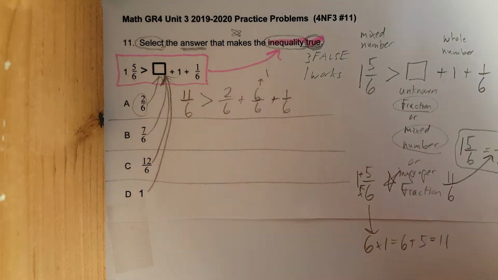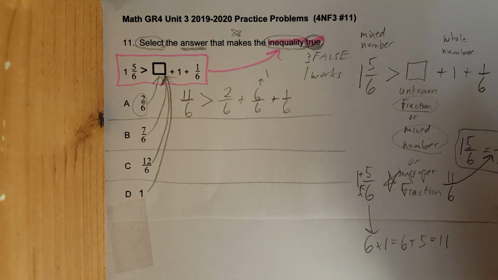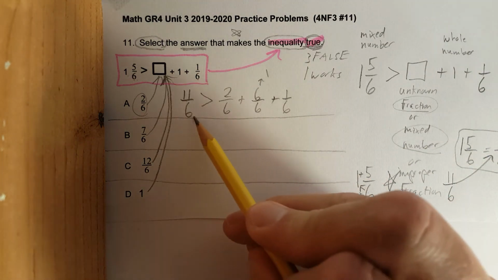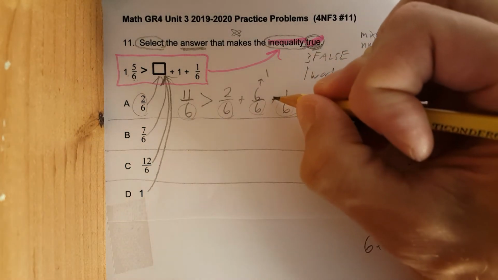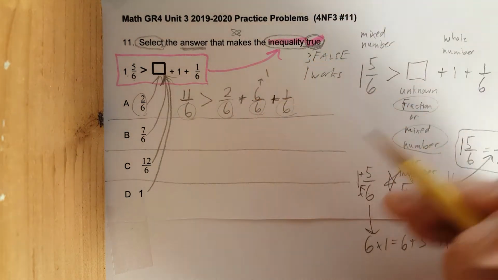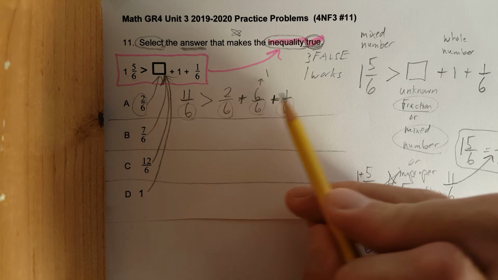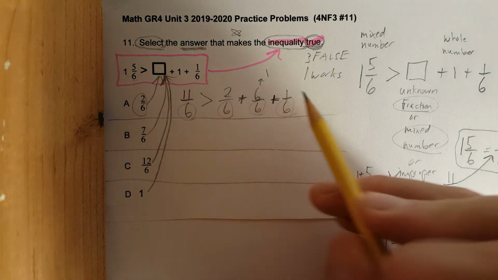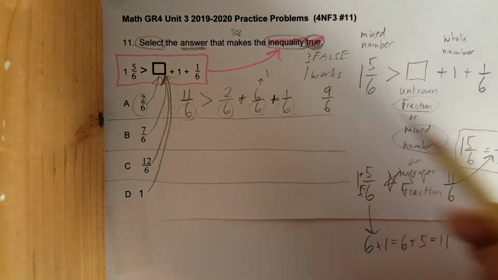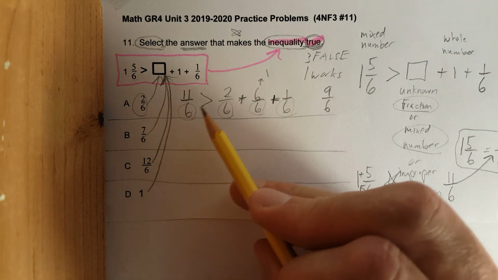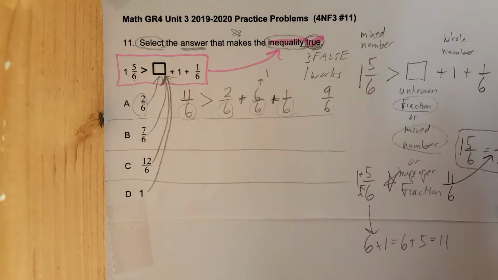Plus 1 over 6. Notice how we have a common denominator for every single one. When you add fractions, get a common denominator. 2 plus 6 plus 1, 8, 9. This is 9 over 6. 11 over 6 is greater than 9 over 6.